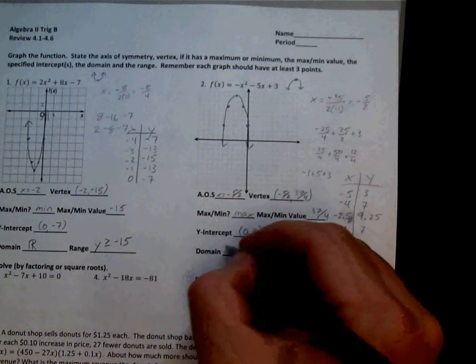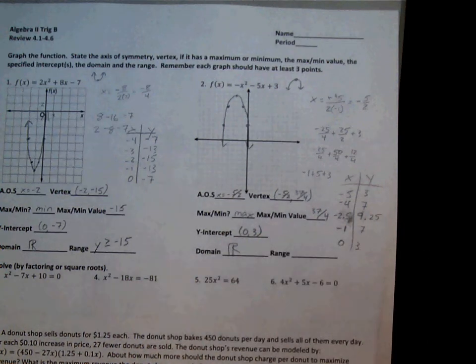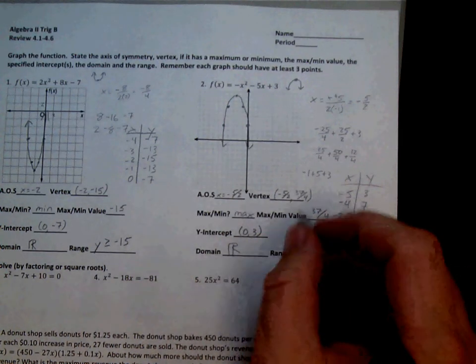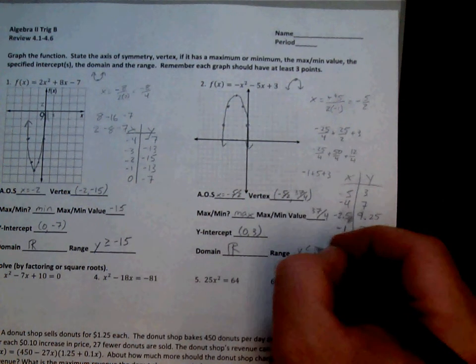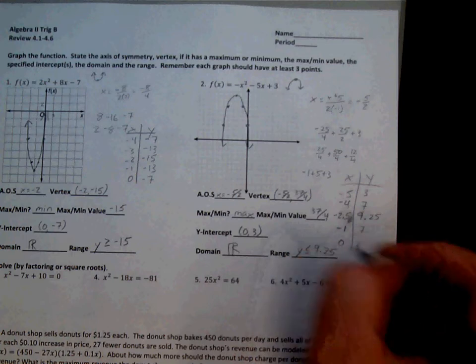So for our domain, all reals again for the x, the x values can be anything. Range, it has a max this time, so y can be less than or equal to that max of 9.25, or 37/4.